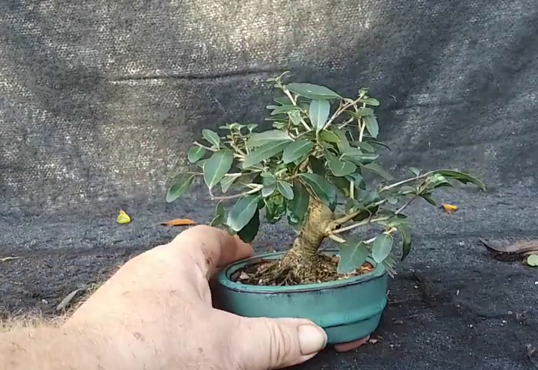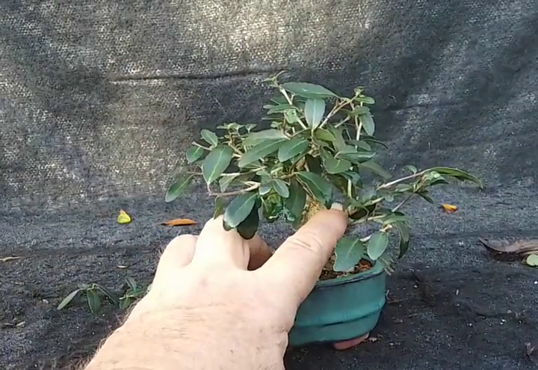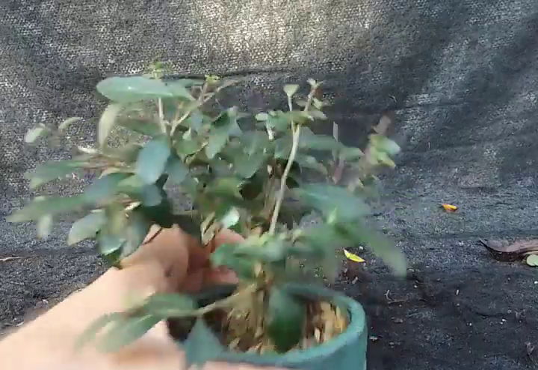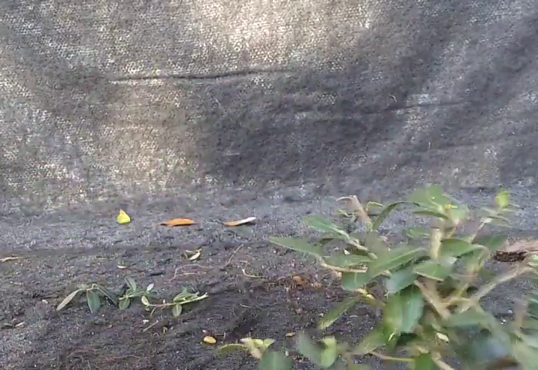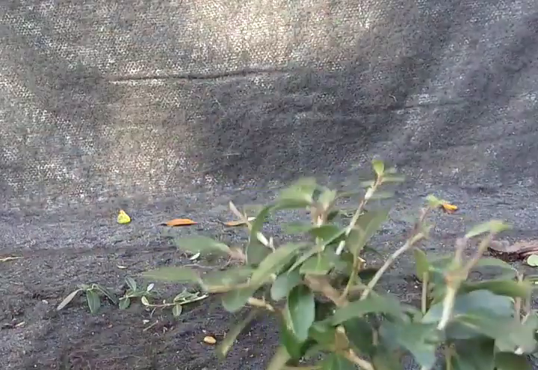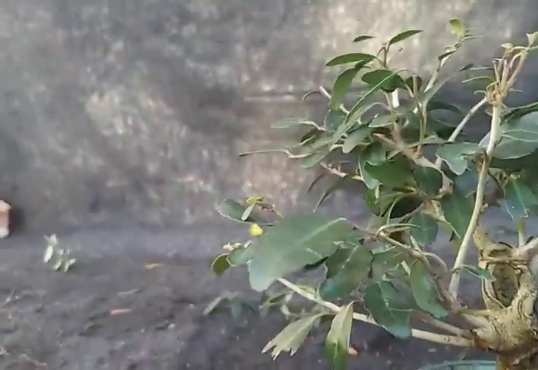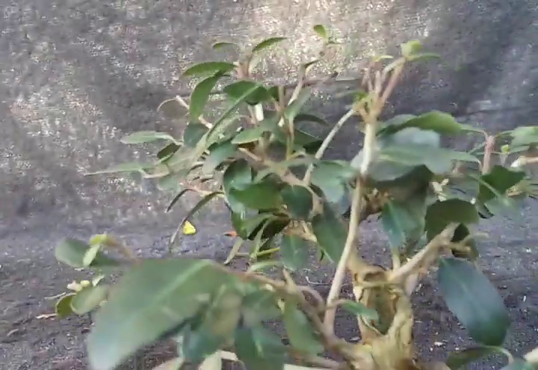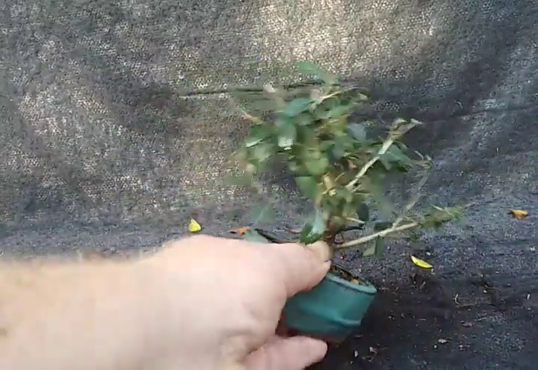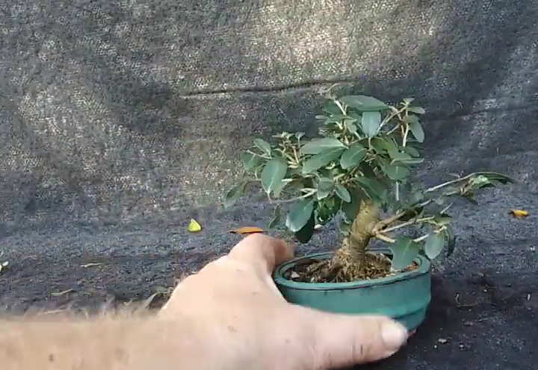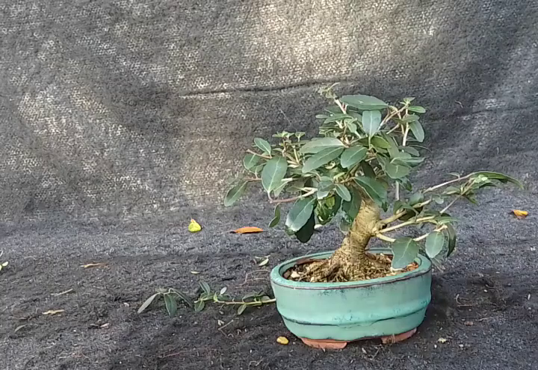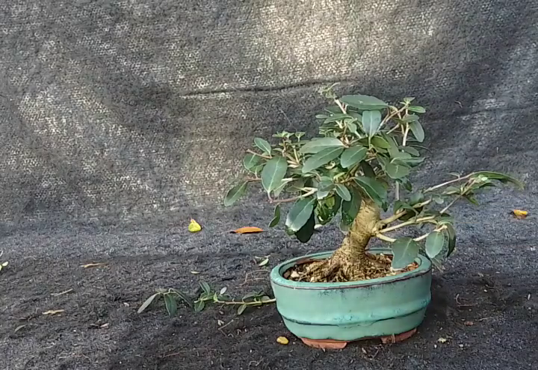Like in a perfect world, I want the first main branch to come out of here. So this was a huge chop. Right there. And I'd really love to have a branch come out of there. But it didn't. So I'm going to take this branch here.